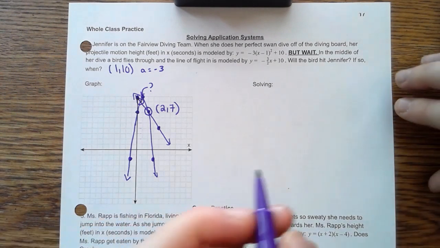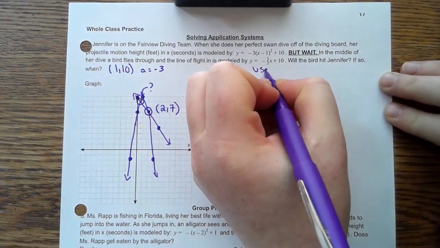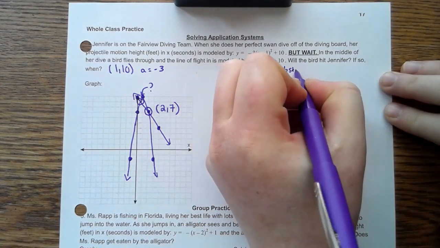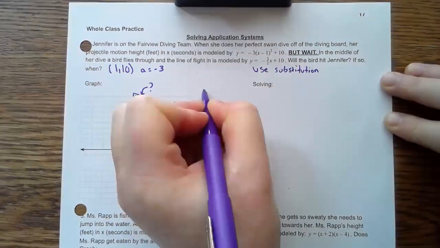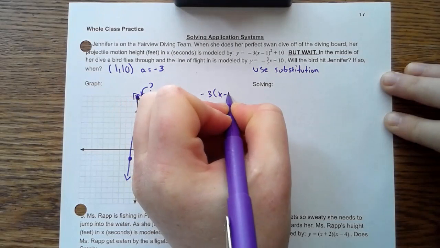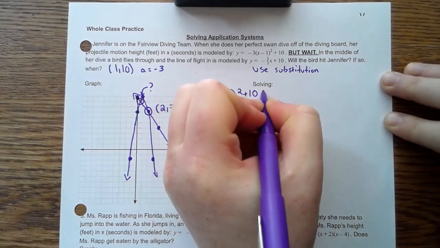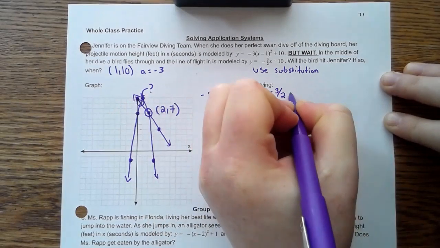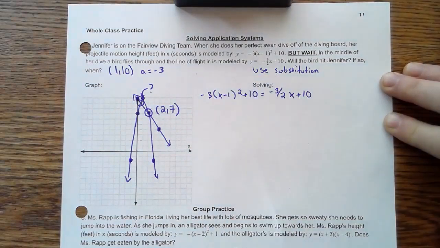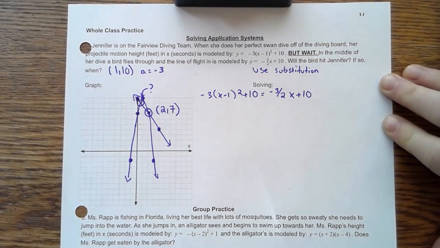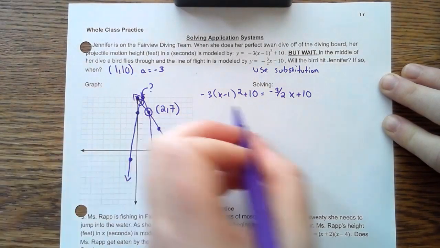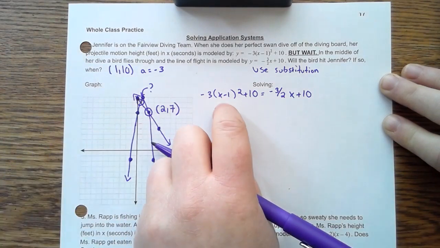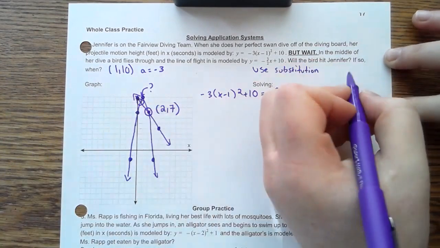So now we're going to solve using substitution. I'm going to set these equal to each other. So we need to solve for x. One of our answers will be x equals 2. We know that. We'll see it. But here's how you do this. You need to expand as much as you possibly can. So you have to figure out what (x minus 1) squared is.